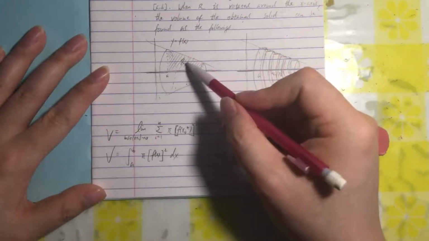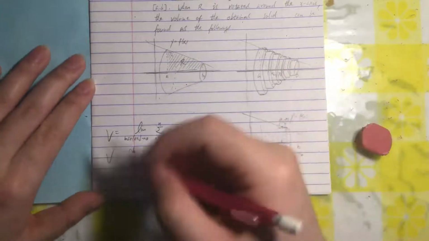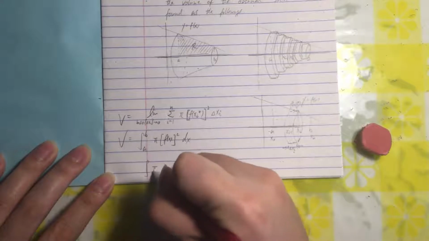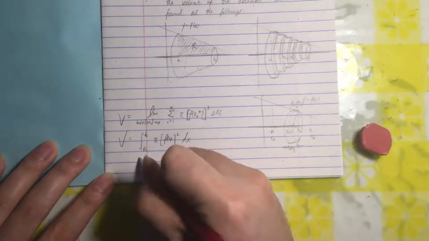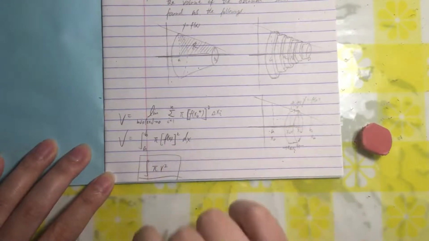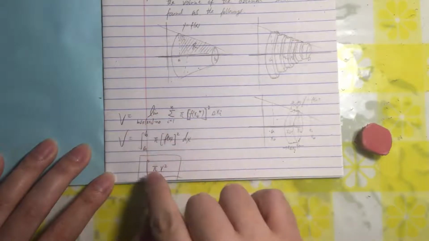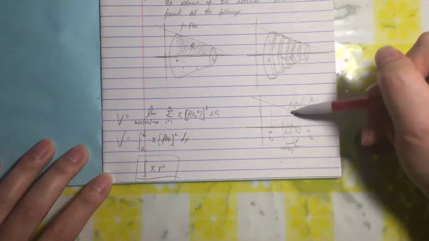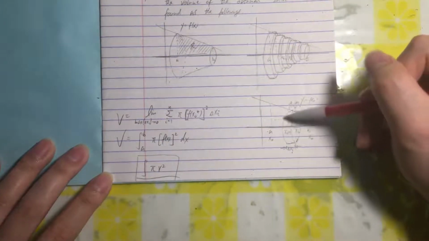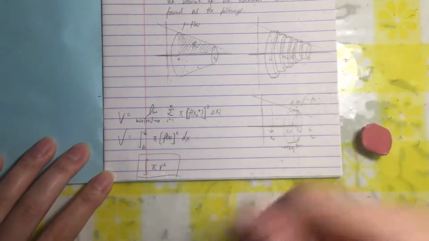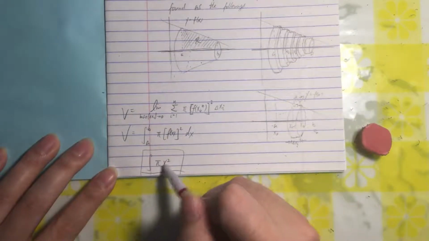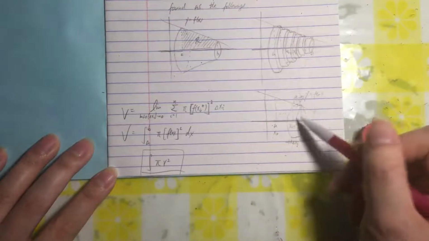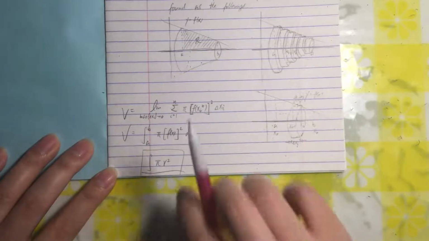We will notate r around the x-axis. In general, this formula can be memorized as the integral of pi r squared. For each piece, f of x represents the radius of the little cylinder here. R is the radius. So that's how we memorize this formula.